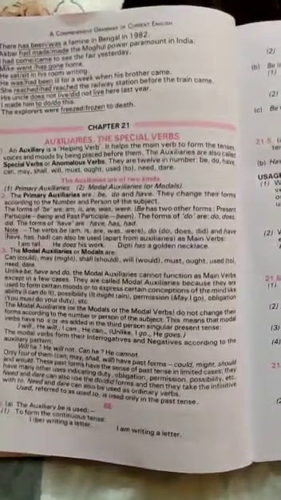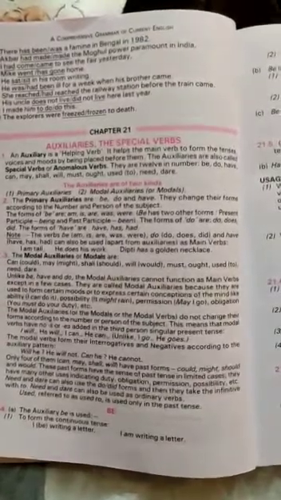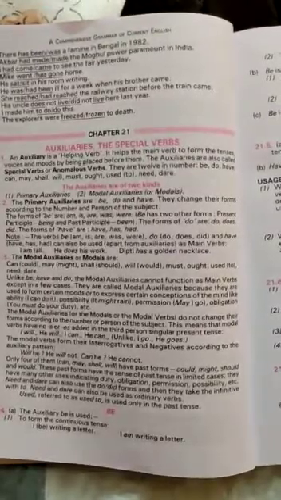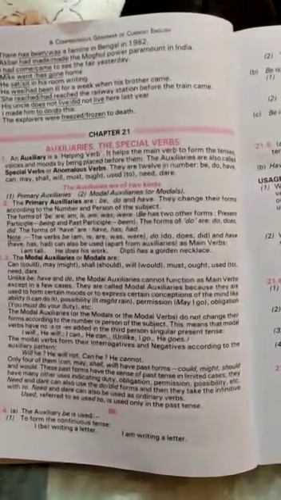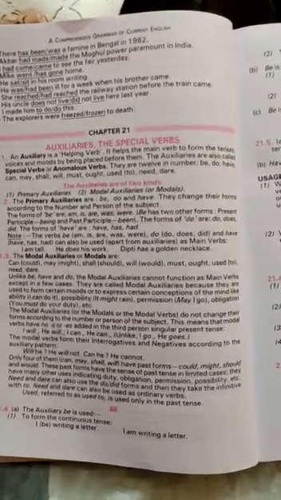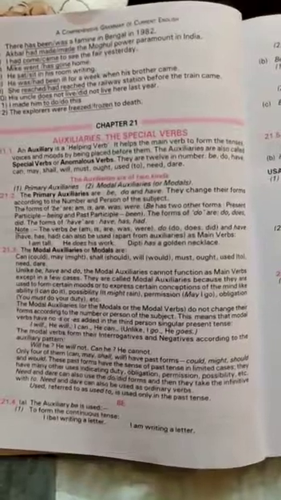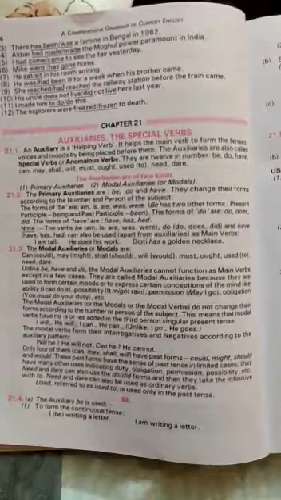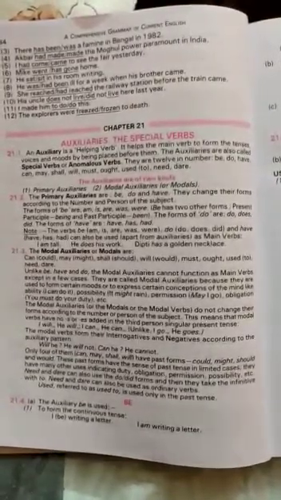Was, were are used to make past continuous tense, and the present participle being is particularly used in changing from active to passive, and the past participle is also used to make the past perfect continuous tense. So I hope these things are clear.